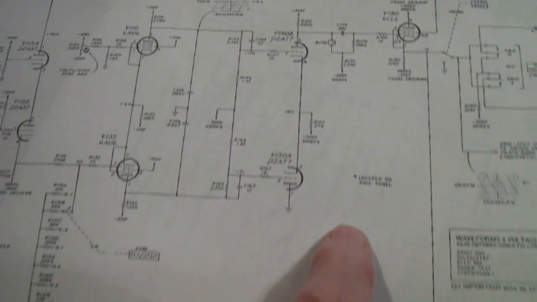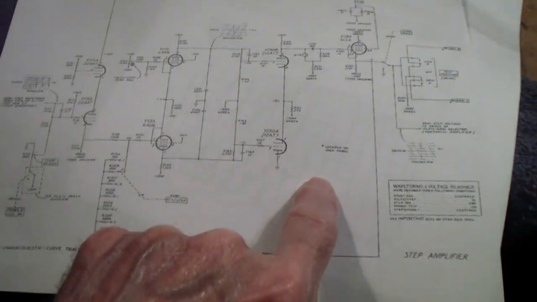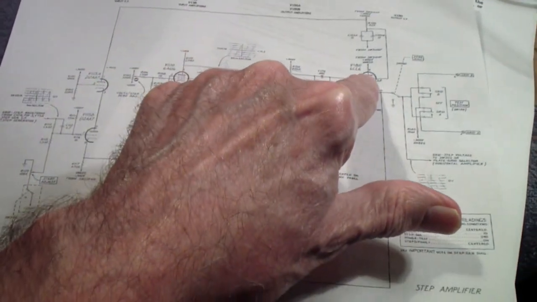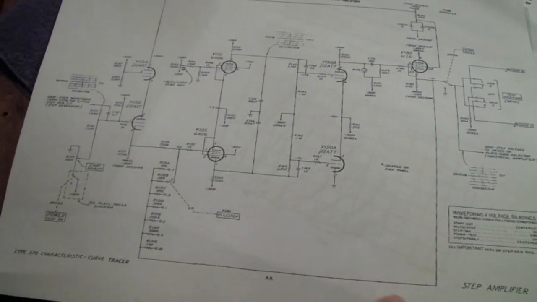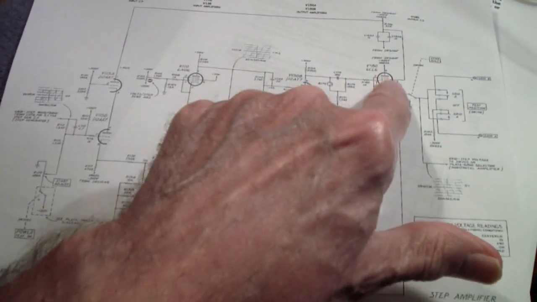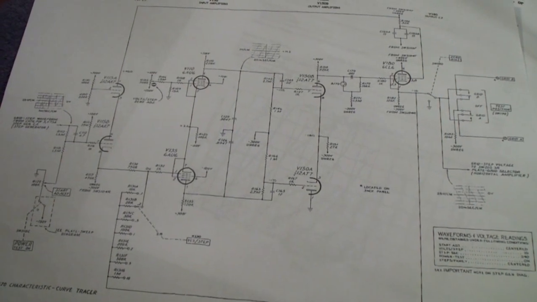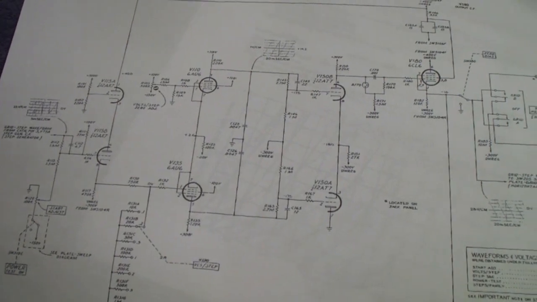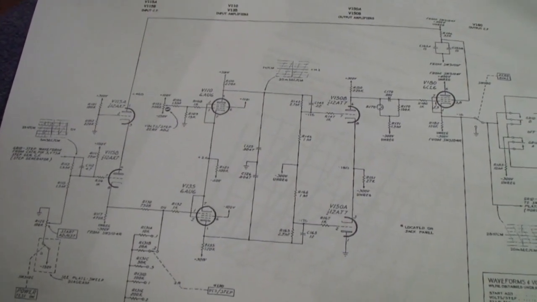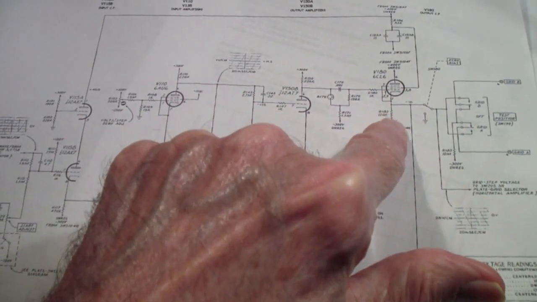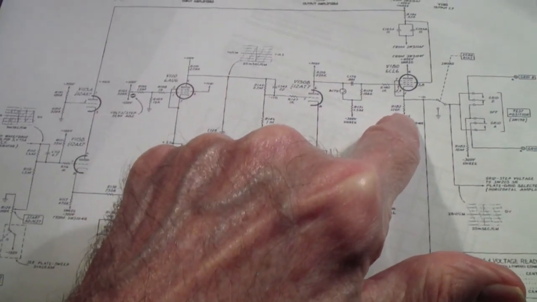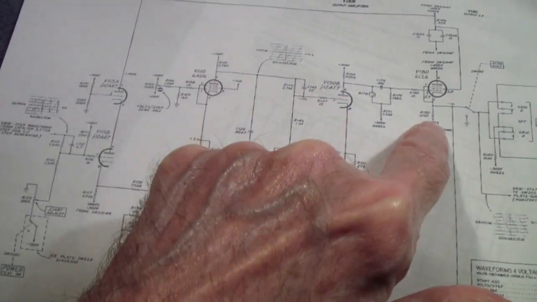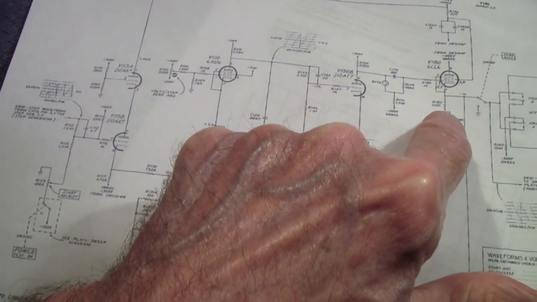So basically what you have, I'll back off a little bit here, is a feedback loop that runs around like this. And the loop time through that feedback loop causes the step generator to oscillate at about 300 or 350 kilohertz. And you can suppress that oscillation by bypassing these supplies, because effectively what you're doing is lowering the impedance of the power supply at this point.